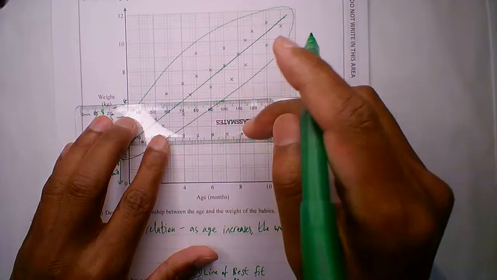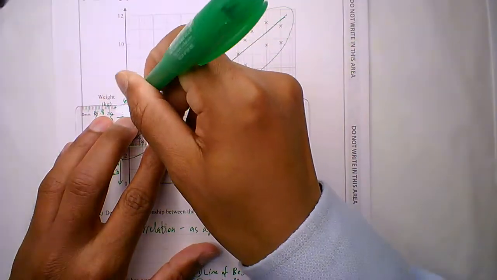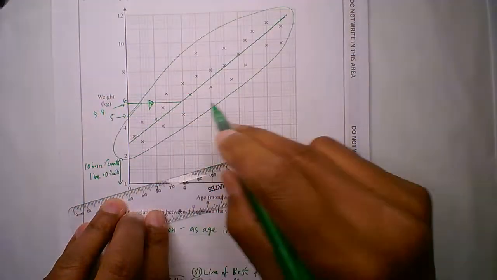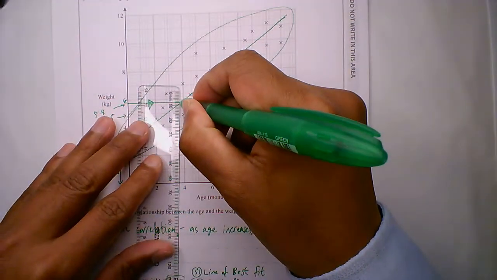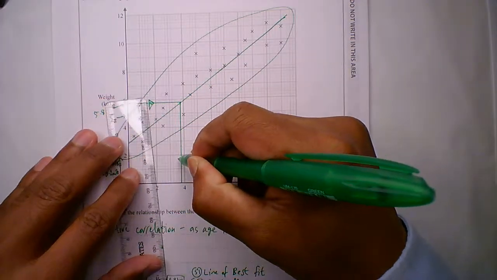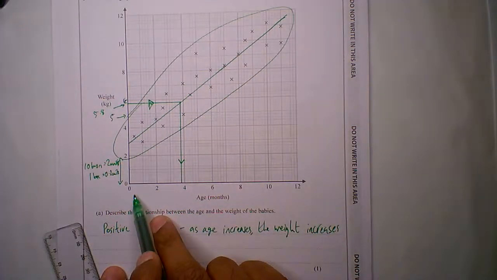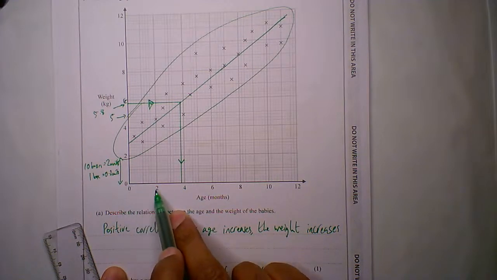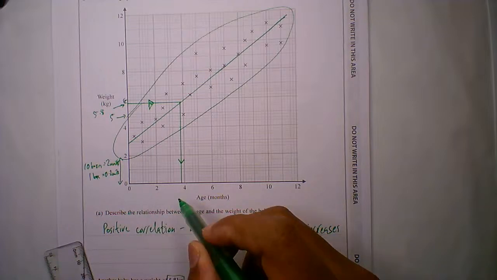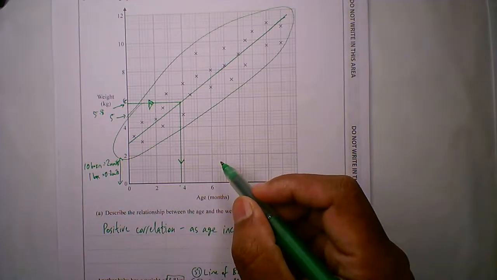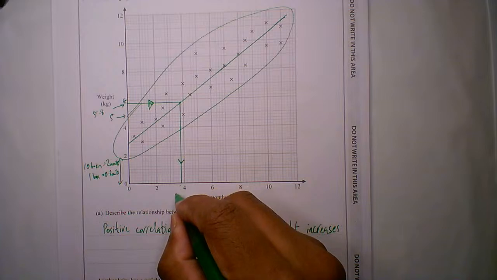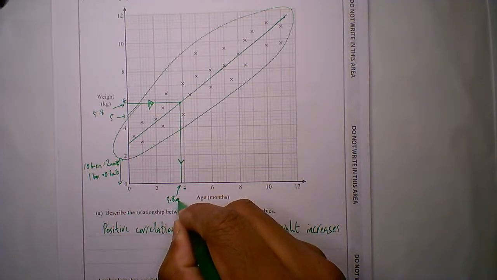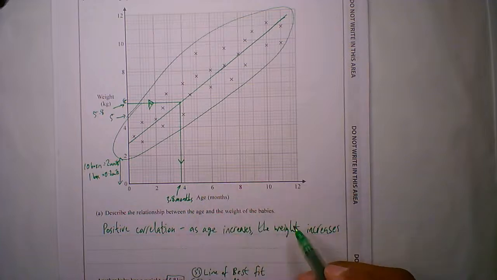And I'm going to now read off my value. So I'm going to go across. So 5.8 is kg, and now I'm going to read down. And that gives me, again, the same units as the x-axis. 10 boxes represent 2 units. So this is 3.8 months. So my answer is 3.8 months.